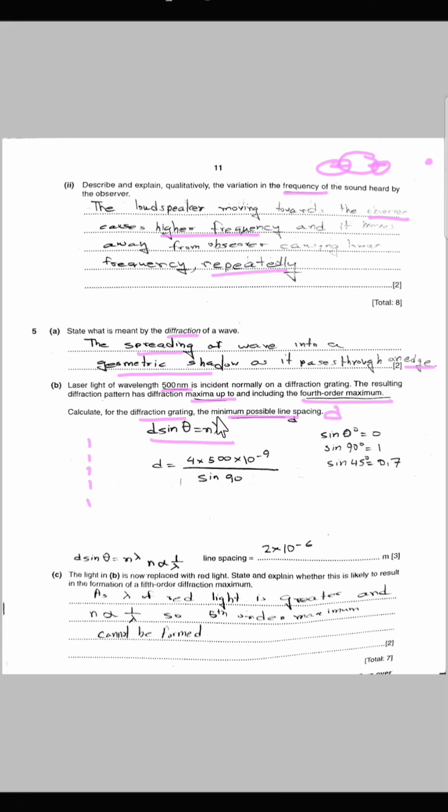So for a value of d that is minimum, we need to take the value of sin theta that is maximum. The value of sin theta is maximum when theta is 90 degrees, because then it has a maximum value of 1, otherwise we would get smaller values such as 0 for 0 degrees and 0.7 for 45 degrees.